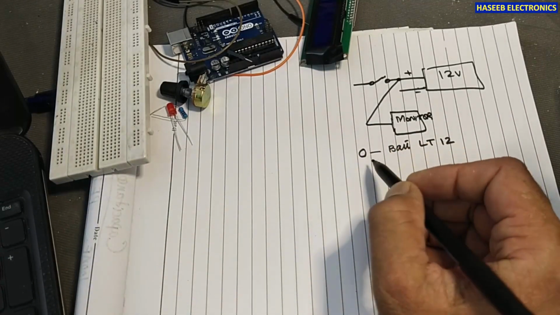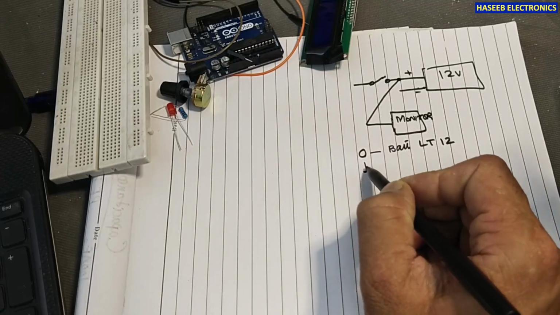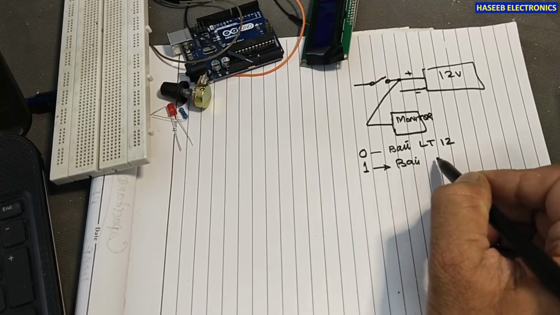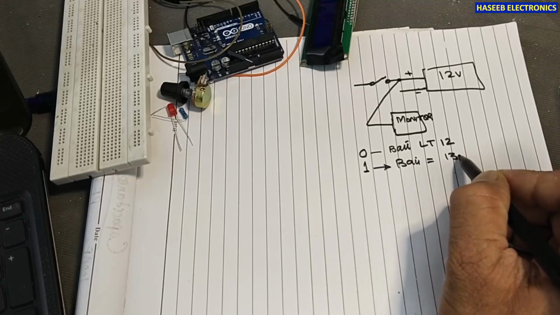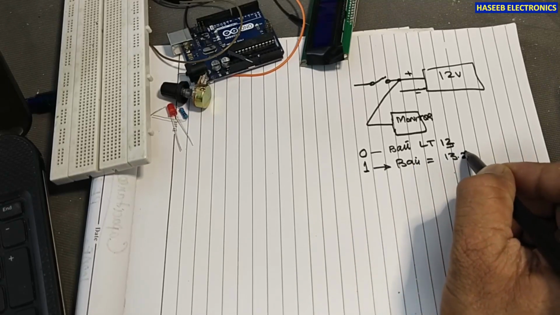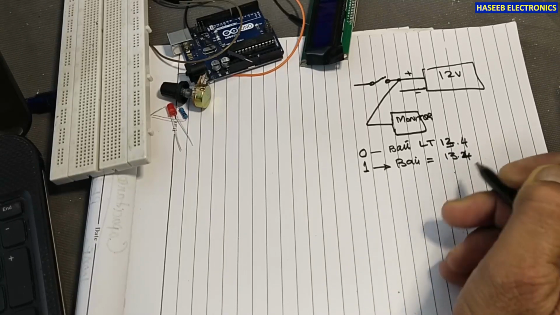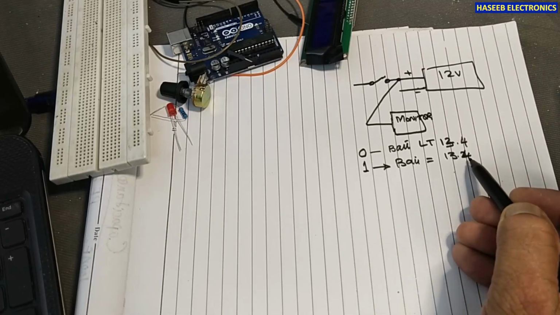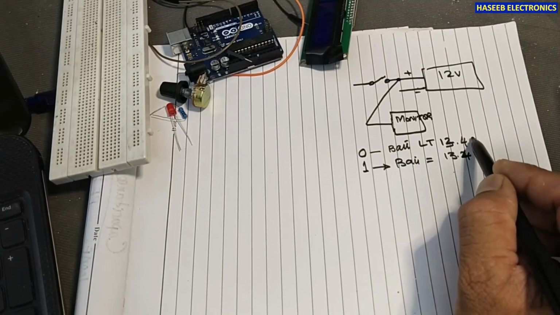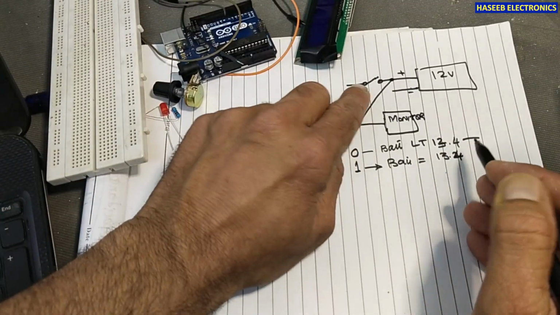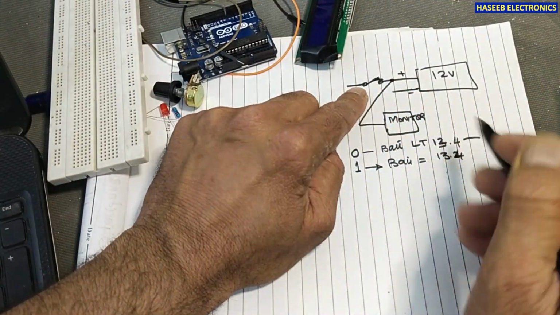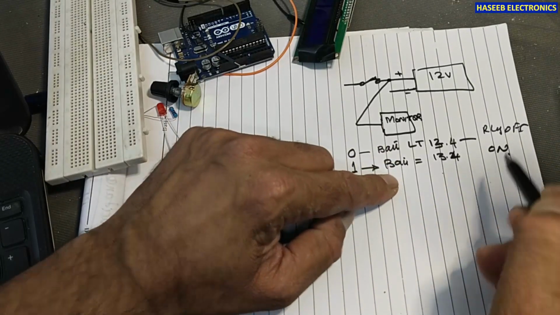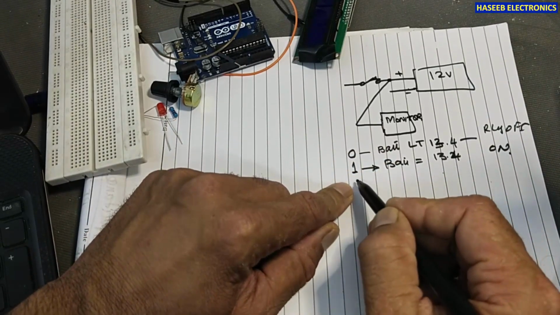The second condition, when the battery turns on, battery is equal to 13.2 volt. We will say 13.4 volt. That's good. We will put this value. Now the battery is charged and here the relay will remain off, so that it will close, relay off, and here the relay will be on. This is the second condition.